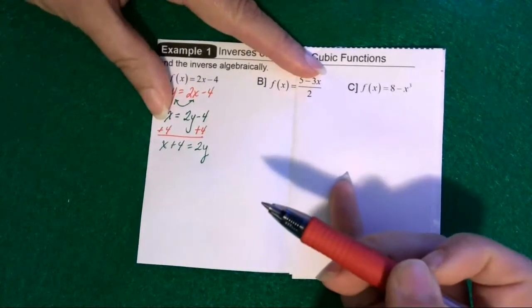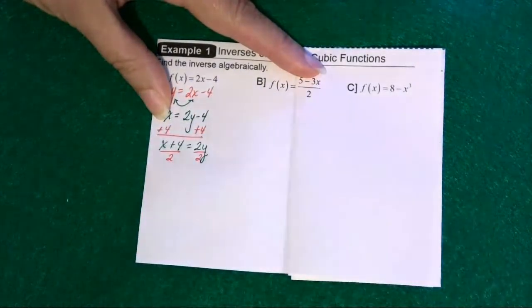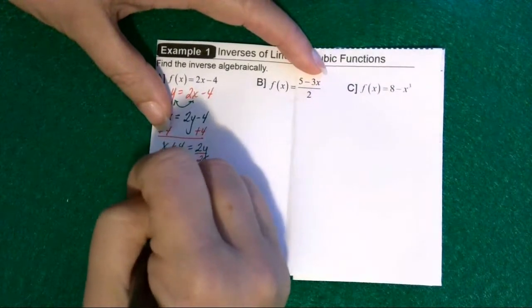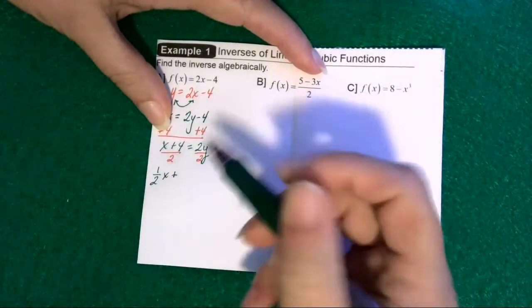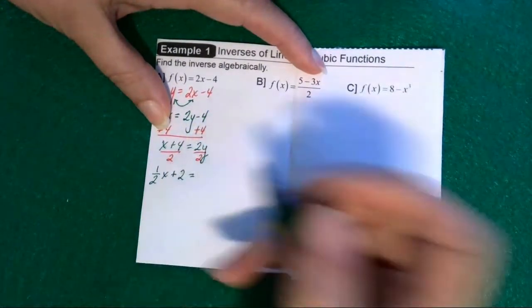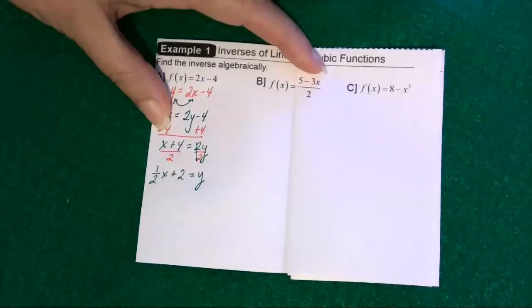And then still trying to get the y by itself, I'm going to divide both sides by 2, and then when I simplify, I'll have 1/2 x plus, and then 4 divided by 2 is 2, and then on this side the 2's cancel, and I'm left with a y equals.